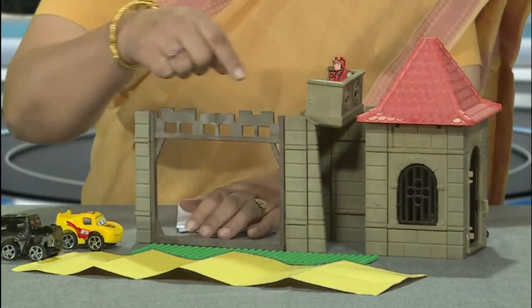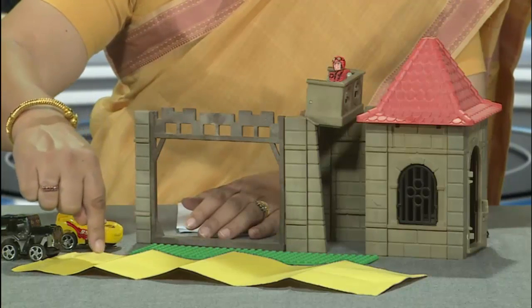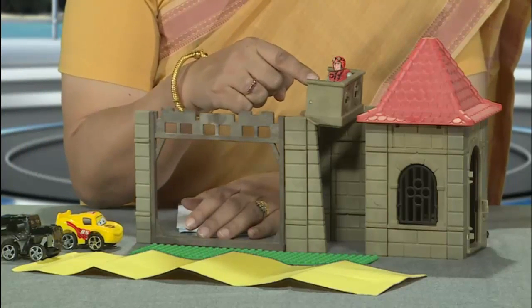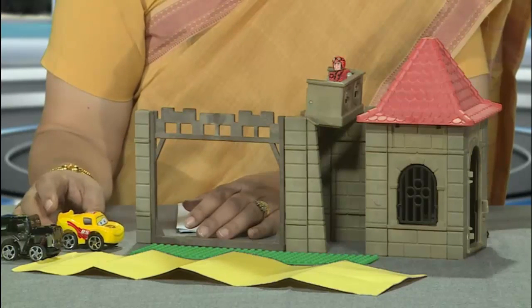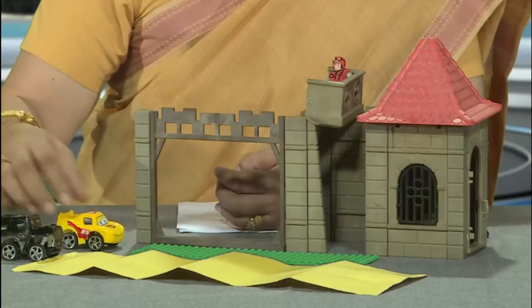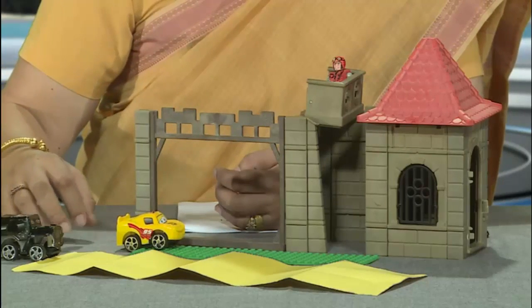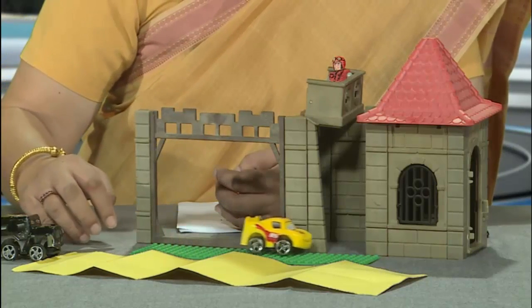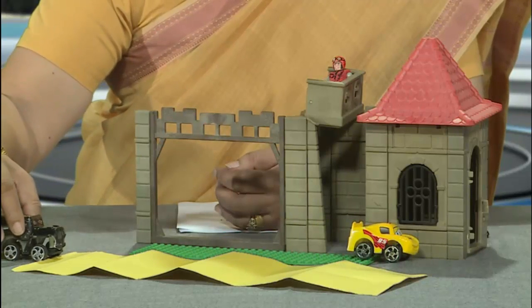Over here we have this building and a rough surface and a bumpy surface, 2 vehicles, a man sleeping up here. And how are we going to connect conservative and non-conservative forces? Supposing this car was to go on this rough surface. It stops here, I can give it a larger force and it stops after some time.